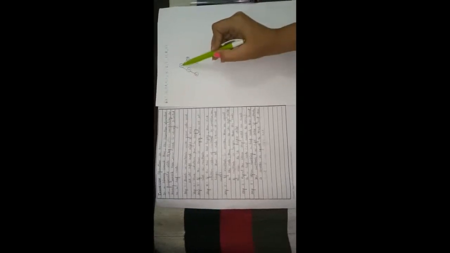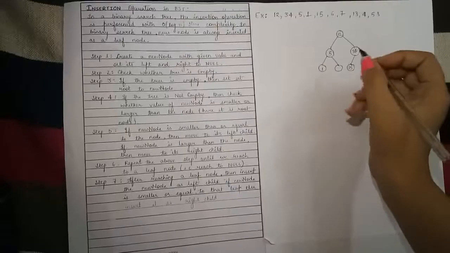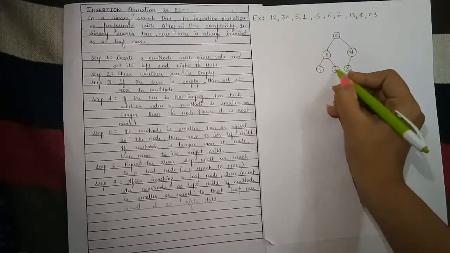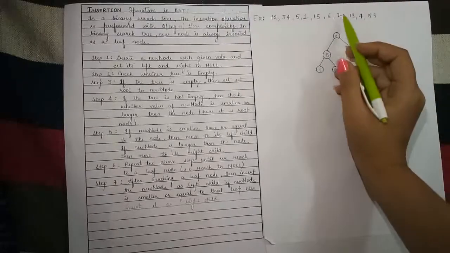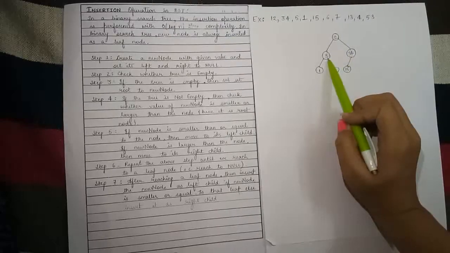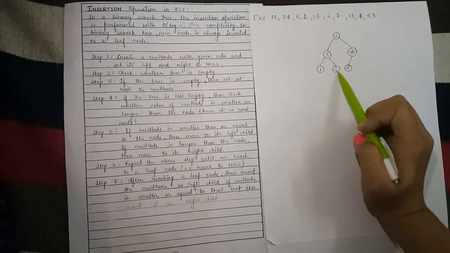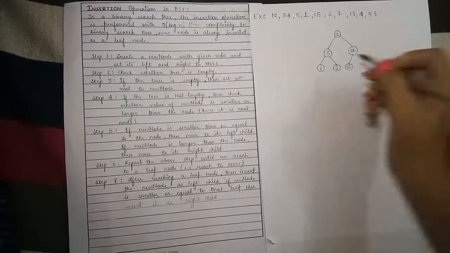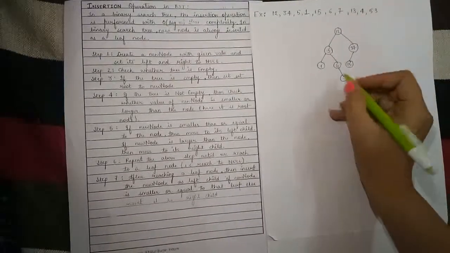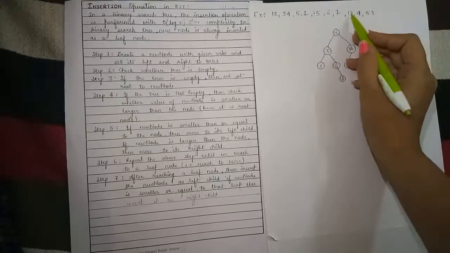Now the next element is 6. 6 is smaller than 12 here. Now 6 is greater than 5, so 6 will come here. Now the next element is 7. 7 is less than 12 here. 7 is greater than 5 here. Now 7 is again greater than 6. So 7 will come on the right side of 6. So 7 is here.